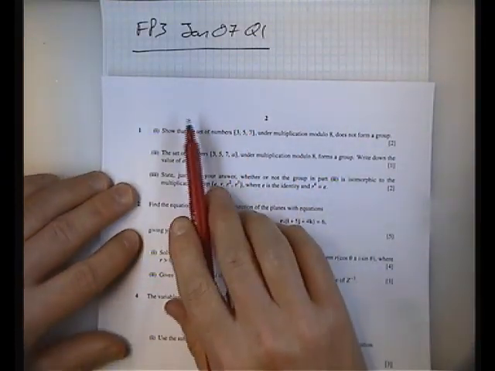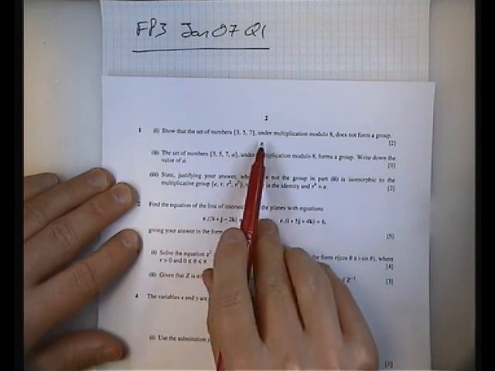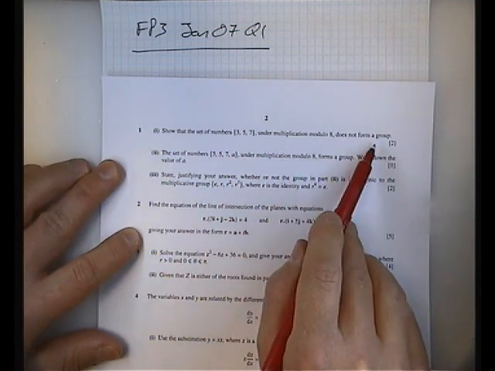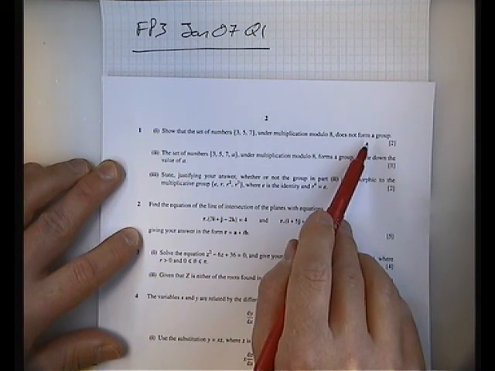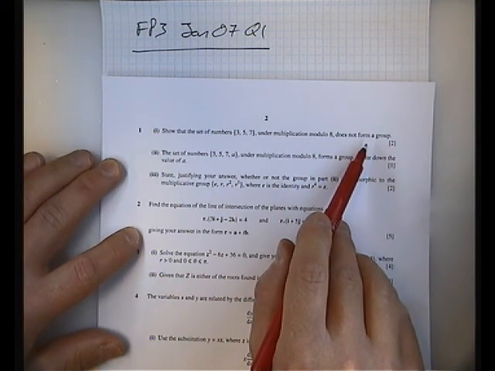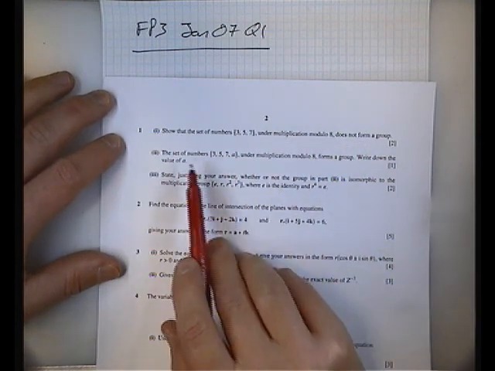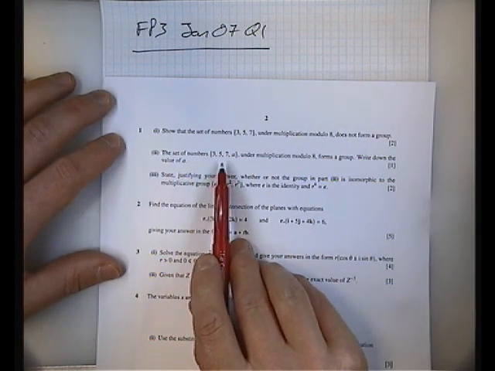So, this question says, show that the set of numbers 3, 5, 7 under multiplication modulo 8 does not form a group. Well, that's quite a good start to a question because if we're going to prove a negative, that will be easier. All we'll need to do is find some sort of exception for it.